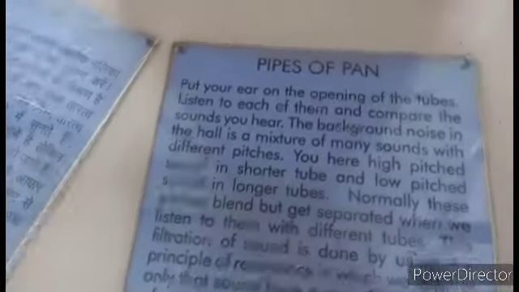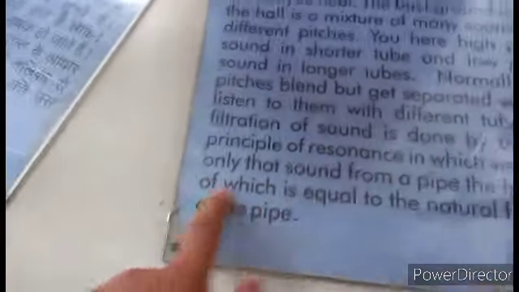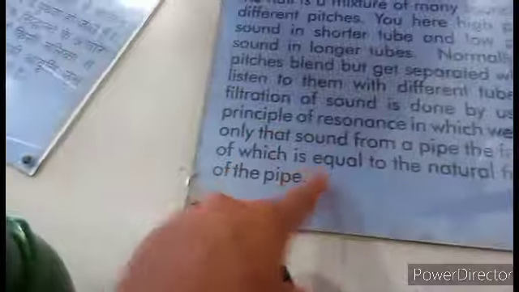So this one's called Pipes of Pan. Put your ear on the opening of the tubes. And this one goes even deeper. So this happens because of the principle of resonance, in which we listen only to the sound of a pipe whose frequency is equal to the natural frequency of the pipe. So on to the next one then.